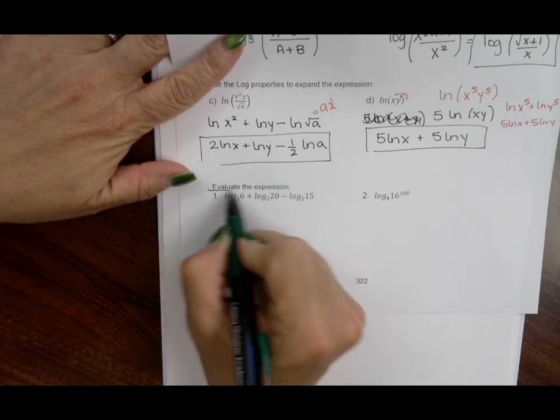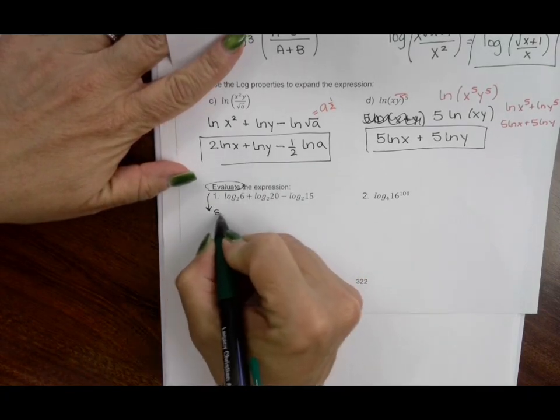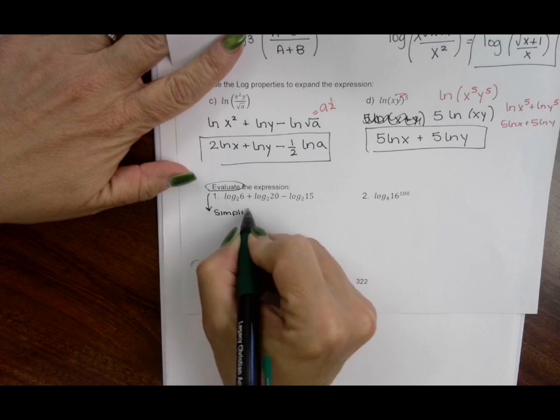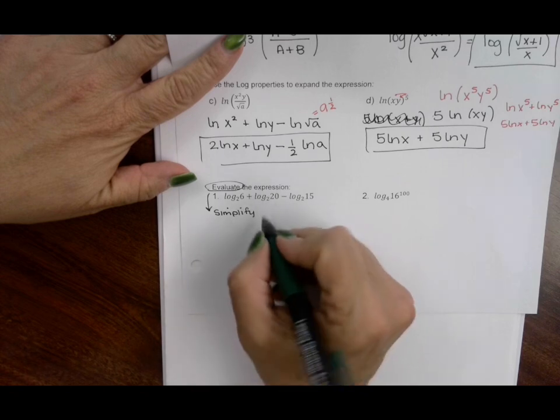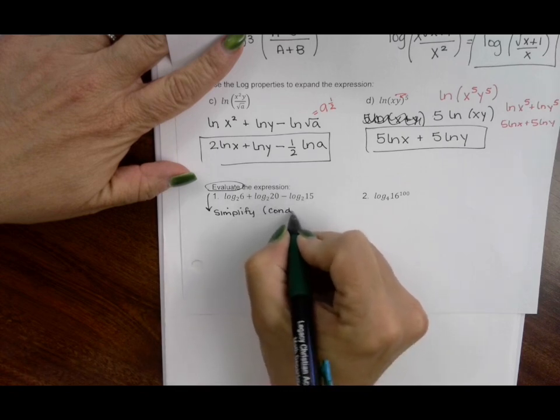Okay, so this says evaluate the expression. So when we have this evaluate the expression, the first thing that we're going to do is simplify. If we see something that we can simplify right away, we're going to do it. Otherwise, we're going to condense.